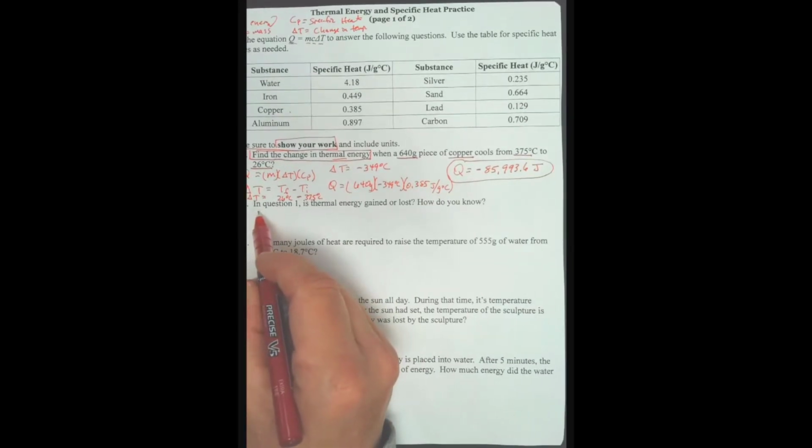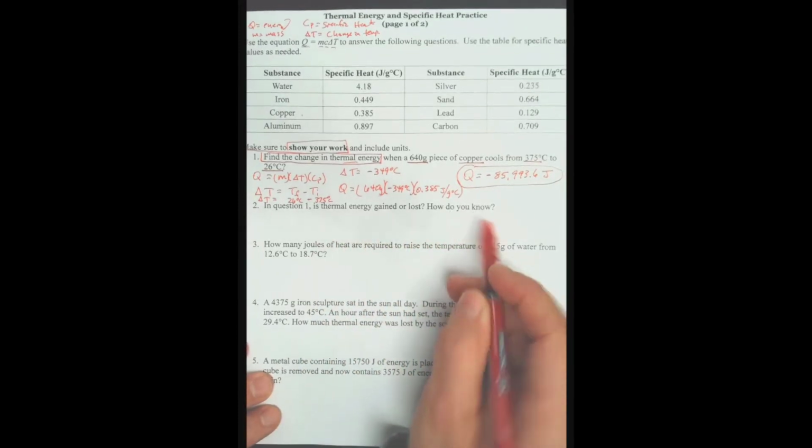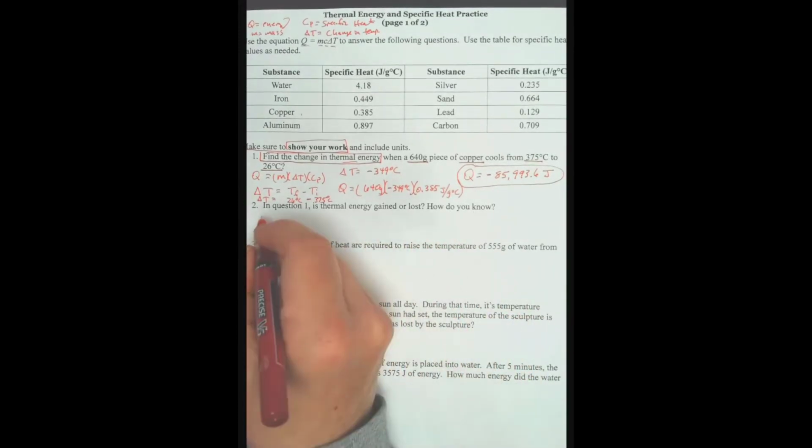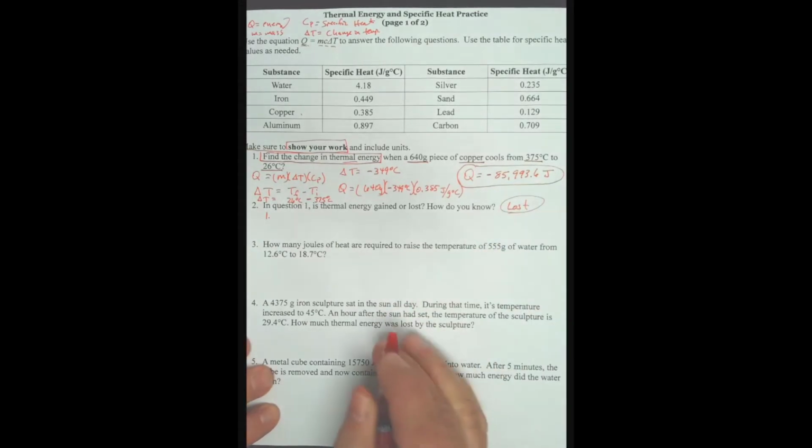So that leads us to question 2. It says, in question 1, is thermal energy gained or lost? And how do you know? Well, we know in a couple of ways. One, we know that it has been lost. We can just say that. And we know that for 2 reasons.